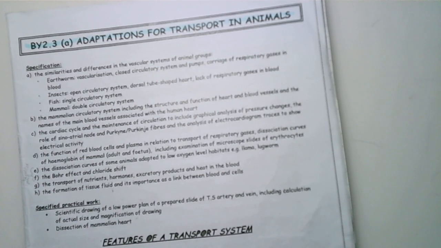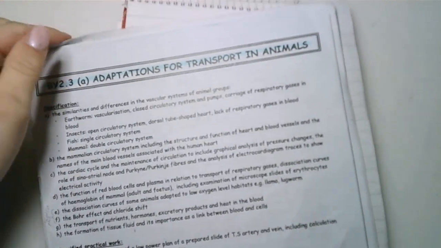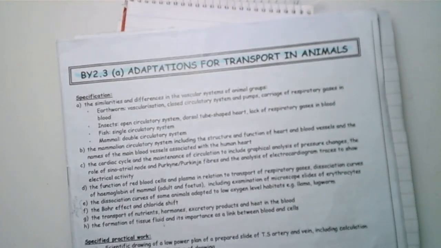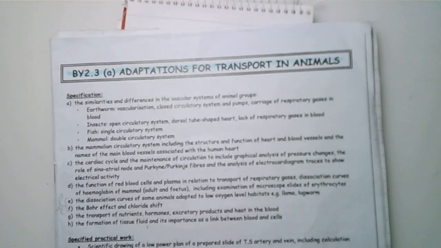So first of all, wait, I think I've already gone through this one. Oh no, I'm getting confused with a different one. Right. I was confusing it with adaptations for gaseous exchange, because it is a very similar topic, because that would be 2.2 and this is 2.3.